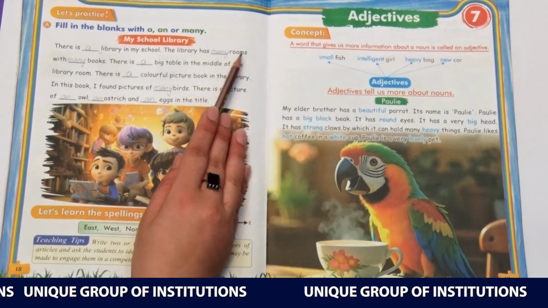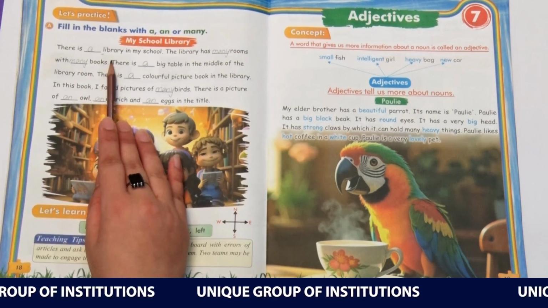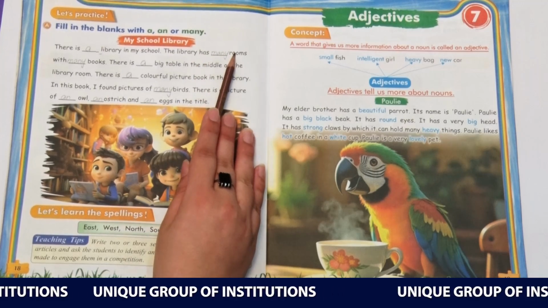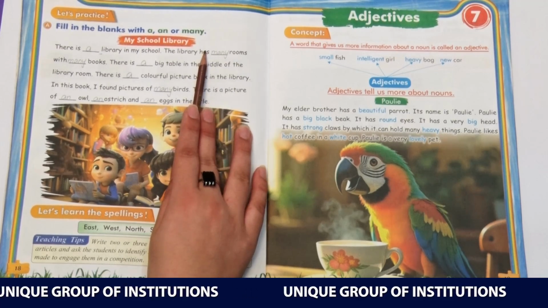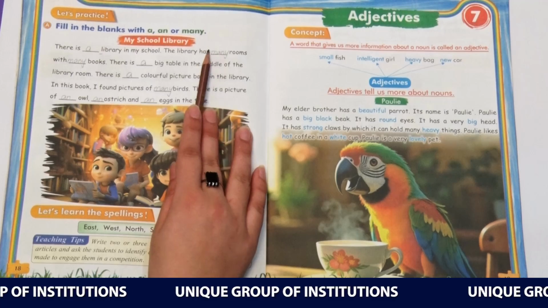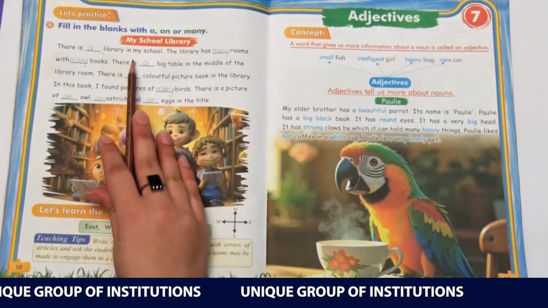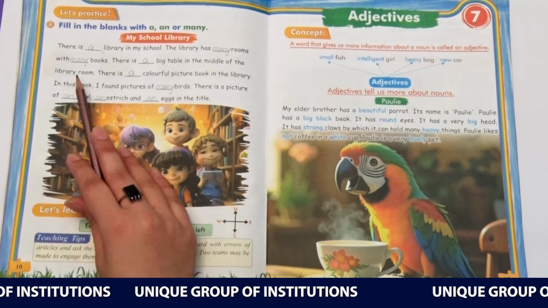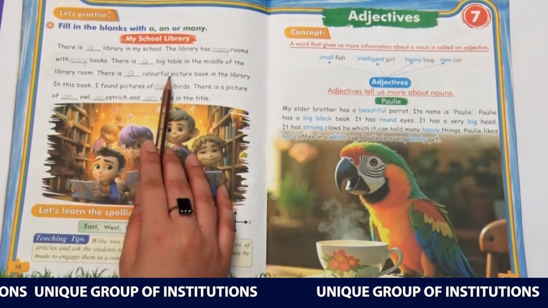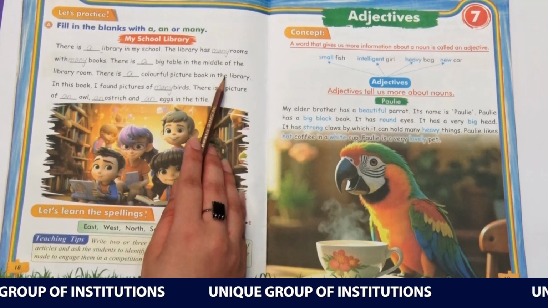Next sentence. The library has dash rooms with dash books. The library has a rooms? No. The library has an rooms? No. The library has many rooms with many books. There is a big table in the middle of the library room. There is a colorful picture in the library.